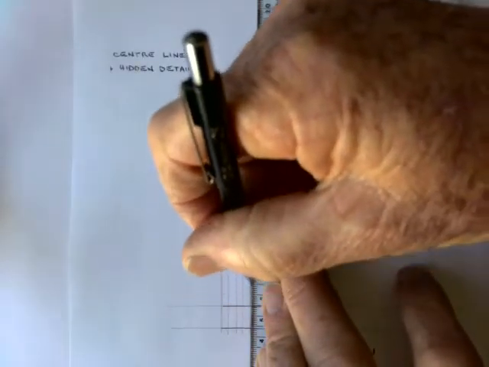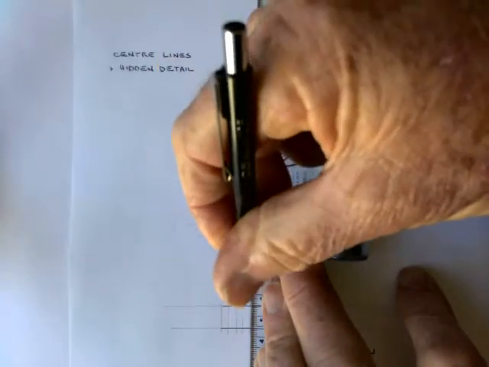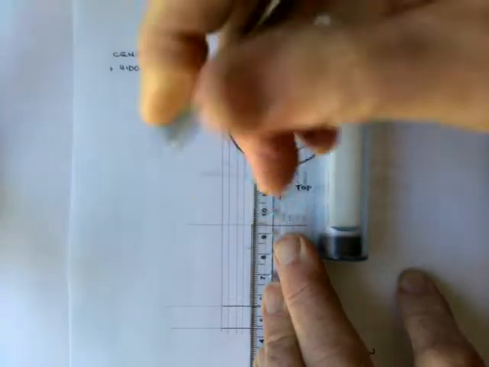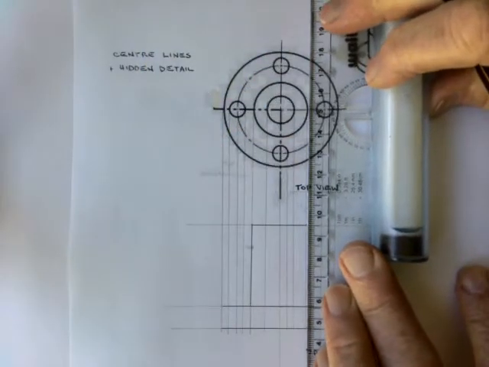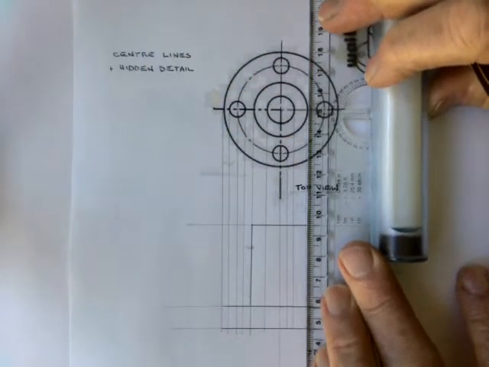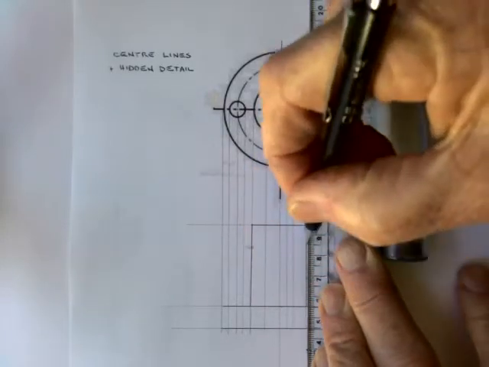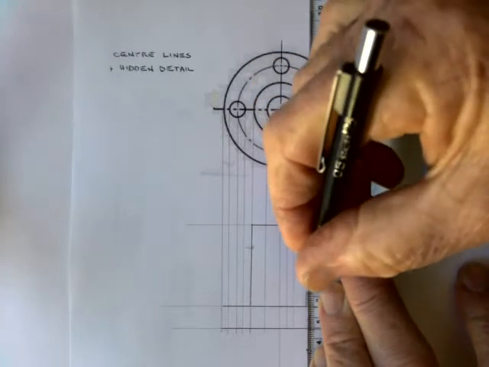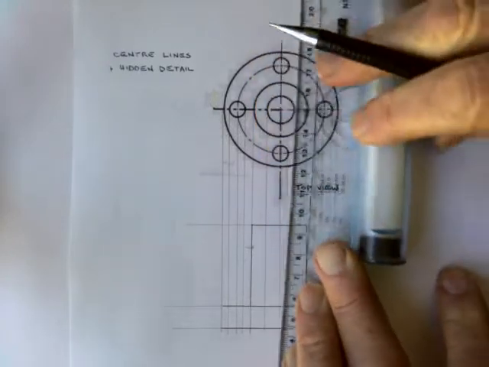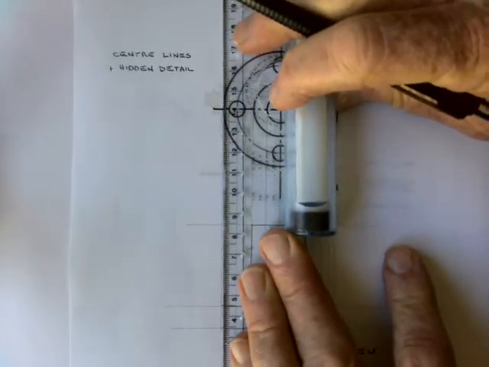There is the first part. There is the second, there is the right-hand side section of this unit. We've got this side of the object here.